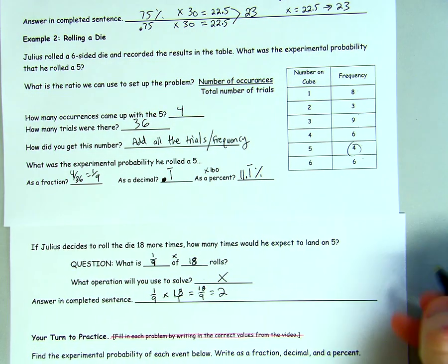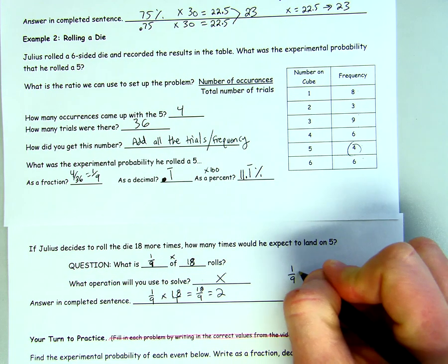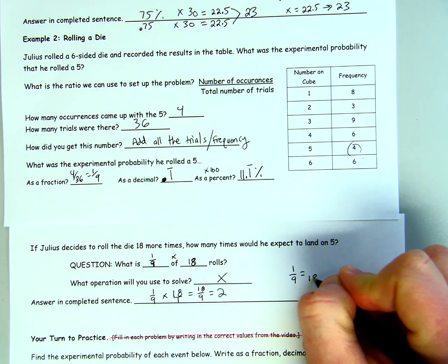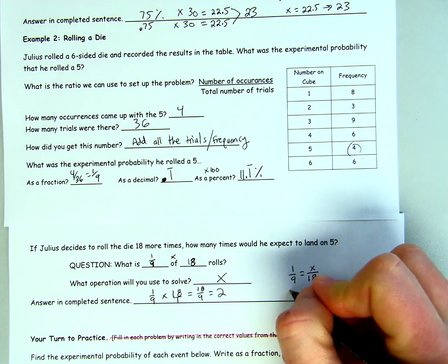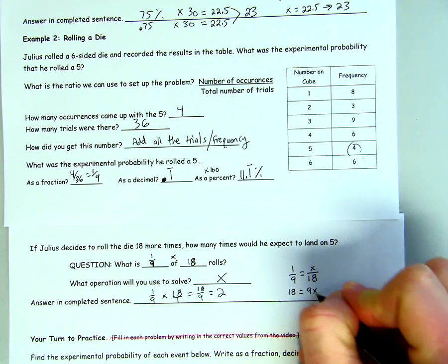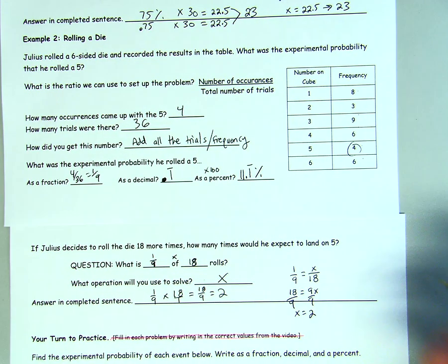If I wanted to solve it with a proportion, I can say he averaged 1 out of every 9 times, which is proportional to my 18 total times. Cross multiply, and I get 18 equals 9x. Divide by 9, and I get x equals 2. So same answer. If he rolled it 18 more times, he would get the 5 twice.